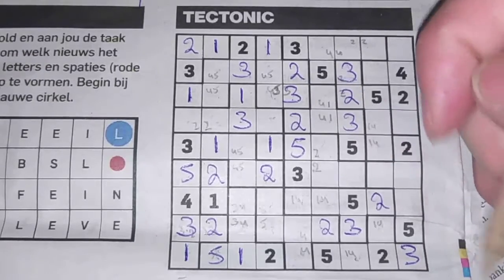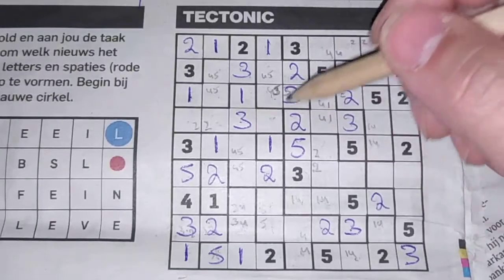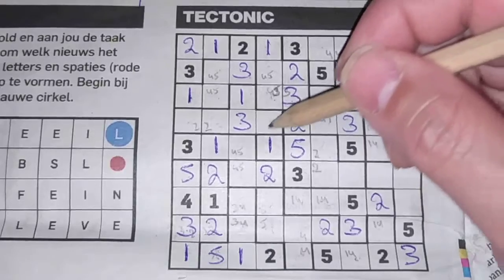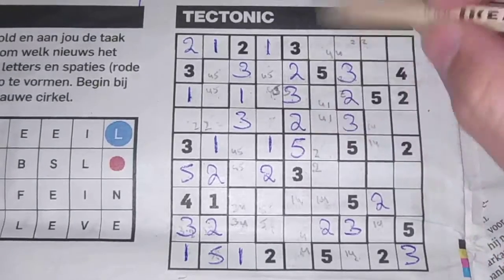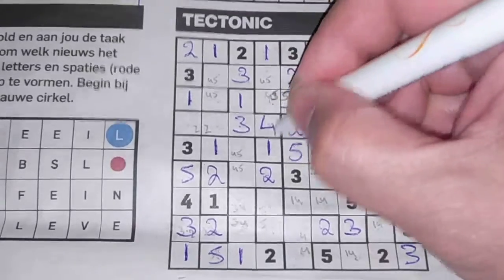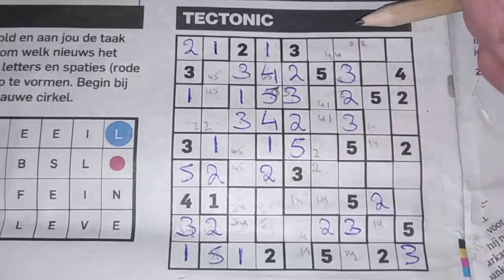Suppose 1, 2, 3. This 4. This number should be a 4. 1, 2, 3, 4, 5. Yes, this should be a 4. This should be then the 5. This should be a 4.